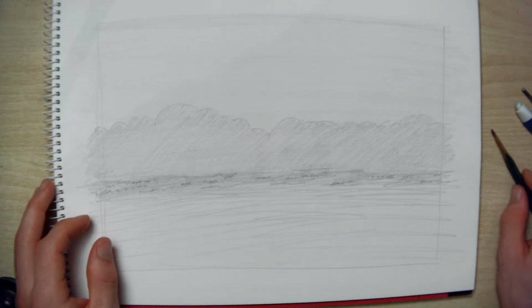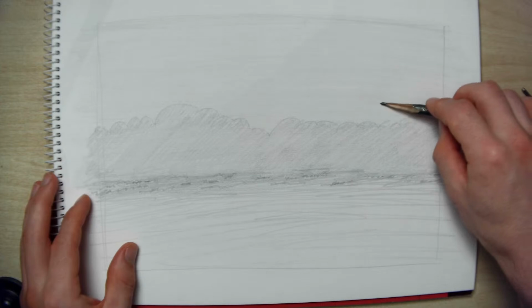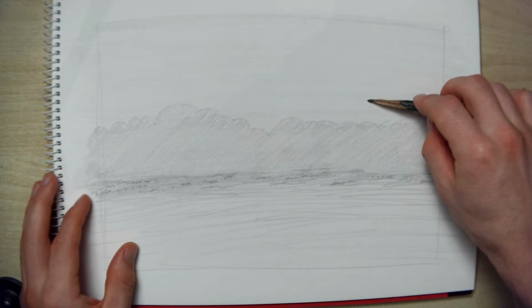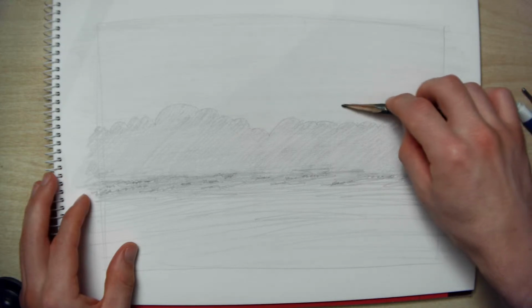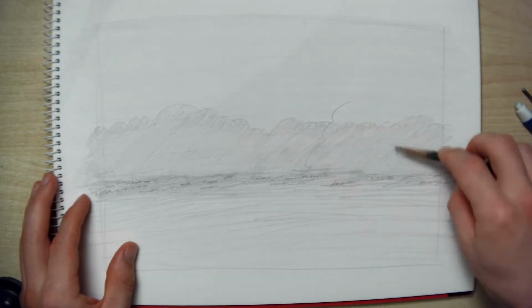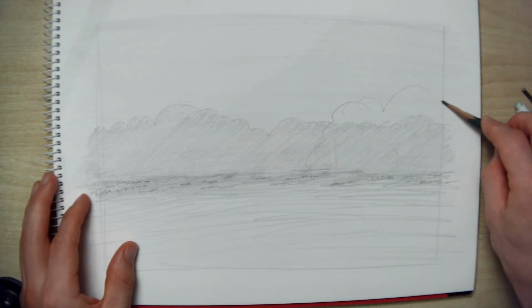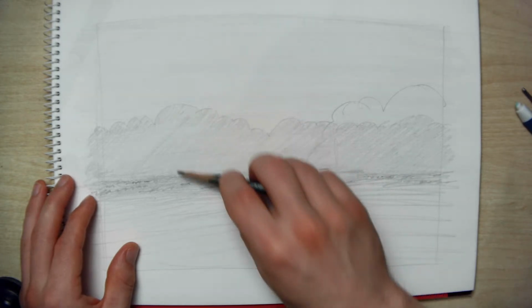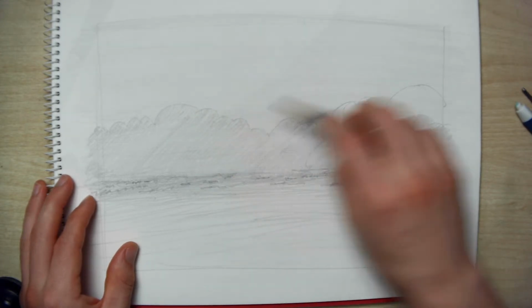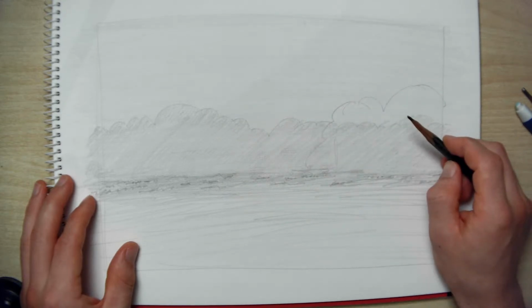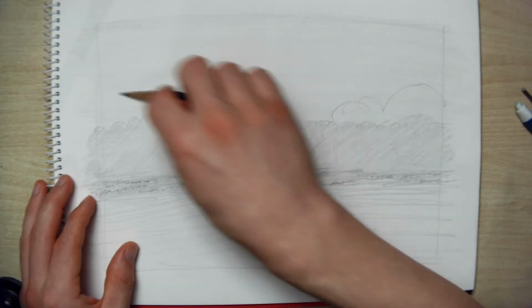I'm not sure if I should go to the 3B pencil already, so I'm not going to do that. I just have another layer right here. Maybe something like this.